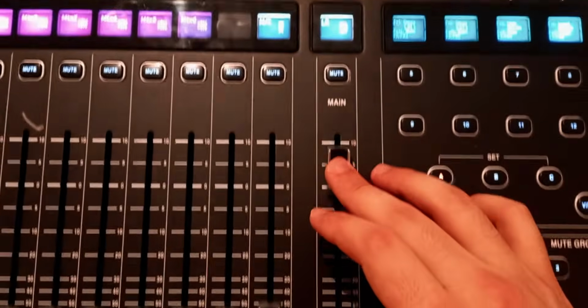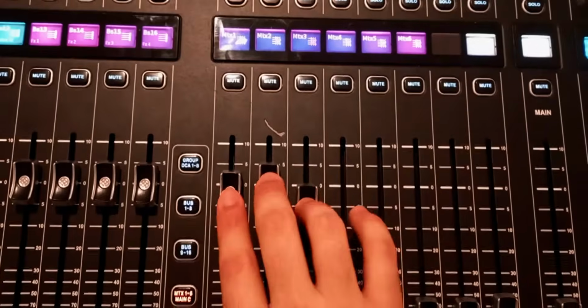So simply, a matrix allows you to send the same exact output signal to different places and allows you to have control over the level, the EQ, the compression of each one of these different places separately. How to send a bus to a matrix?